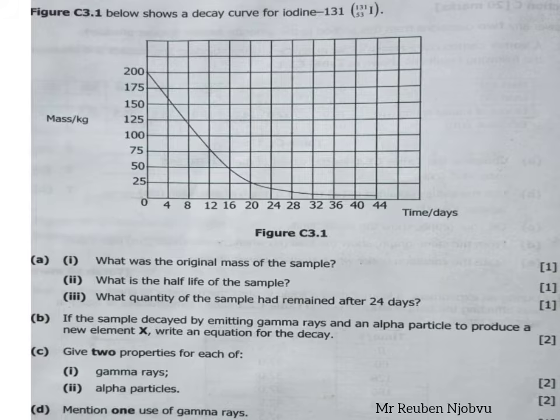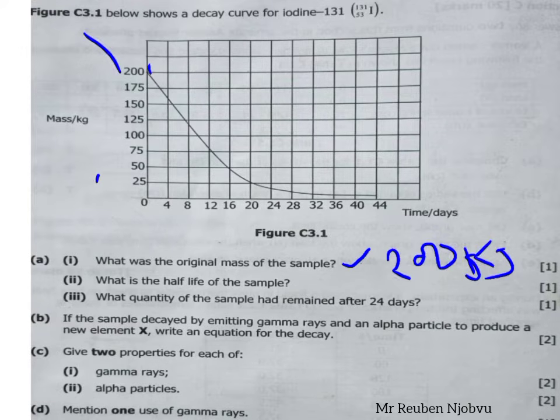So how to find the half-life is that the substance, when it has decayed by half of its original, you do like this. The first question was, what was the original mass of the sample? The original mass of the sample before it was touched is this one on top. Always where this line is curving on, that's where the original mass was. So the original mass was 200 kg.